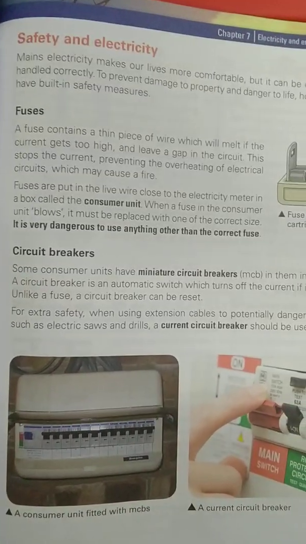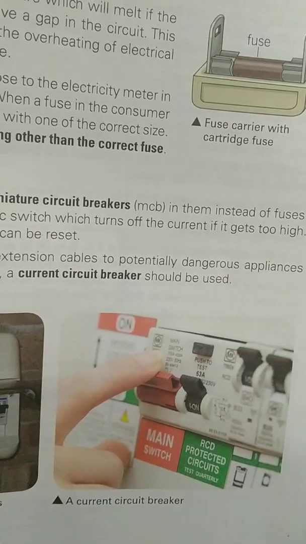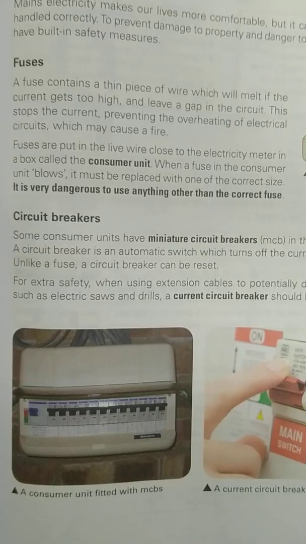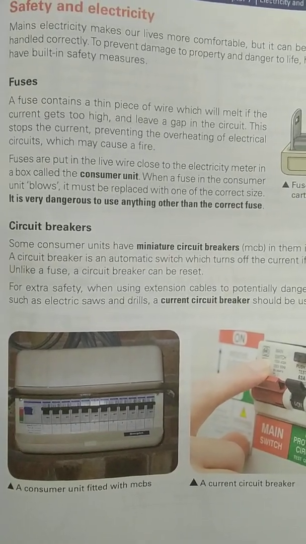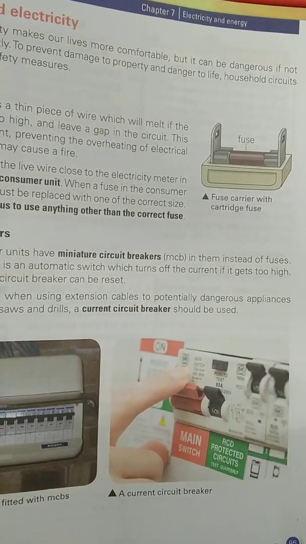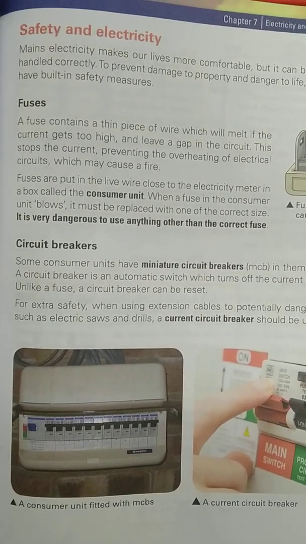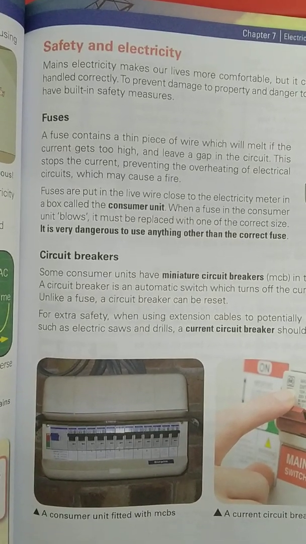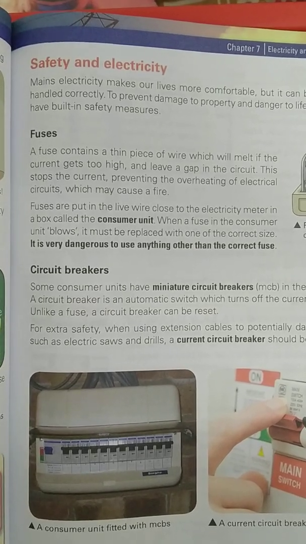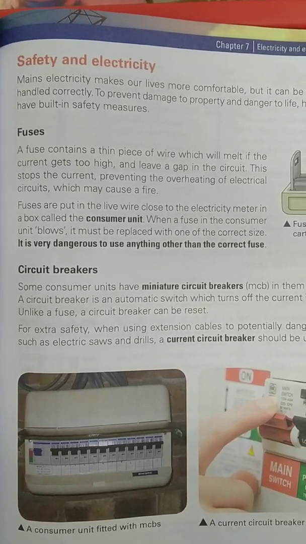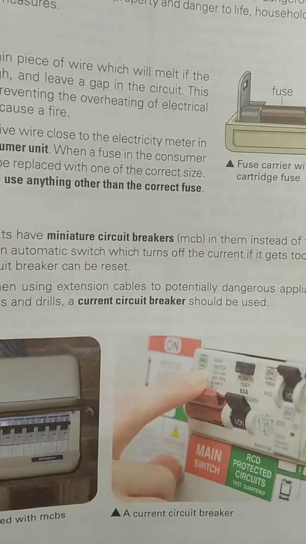Circuit breaker. Some consumer units have a miniature circuit breaker. This is a circuit breaker. You have all seen this in your homes. Some consumer units have a miniature circuit breaker in them instead of fuses. A circuit breaker is an automatic switch which turns off if the current gets too high. For extra safety, we use the circuit breaker instead of fuses. These circuit breakers turn themselves off whenever the voltage or electric current goes too high, in order to prevent any further danger. A circuit breaker is much more useful compared to a fuse.